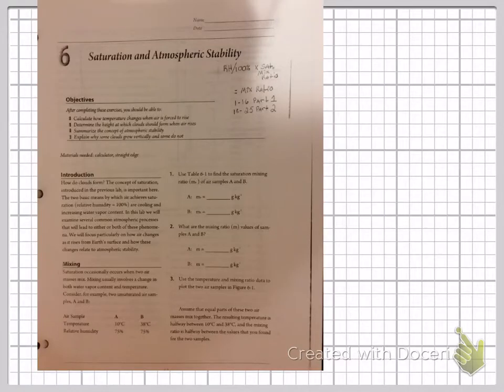Hello, we're going to start working on Lab 6, Saturation and Atmospheric Stability. And we're going to start with working on questions 1, 2, 3. Question 1 says that you're going to use table 6.1 to find the saturation mixing ratio of air sample A and air sample B. And if you look right down here, this is sample A and this one's sample B.